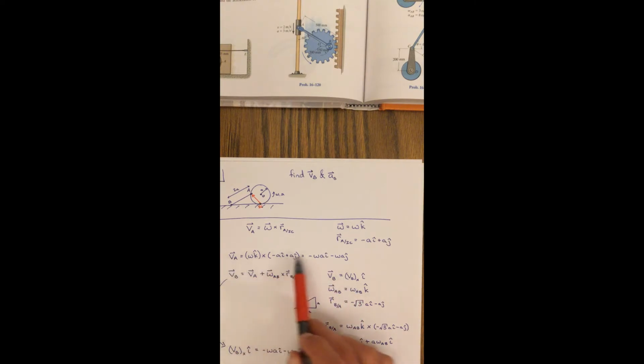I just found the velocity of point A up here, and the angular velocity of AB I do not know, but I do know it must either be going in the positive k-hat direction or the negative k-hat direction. So again, I'll let the sign tell me.